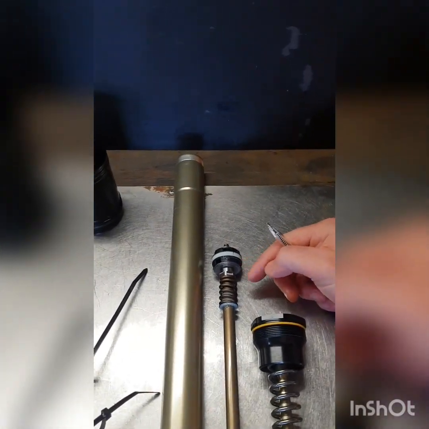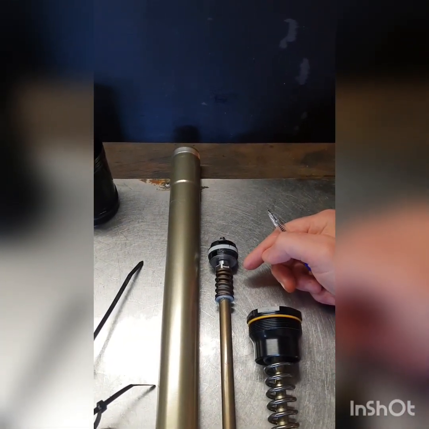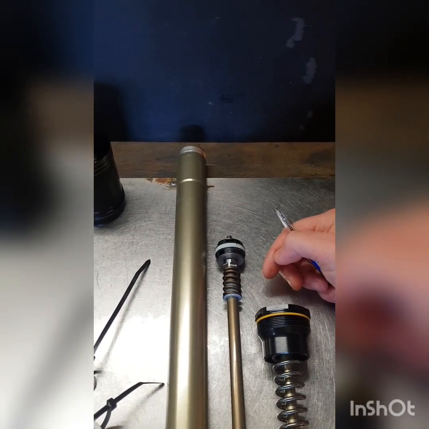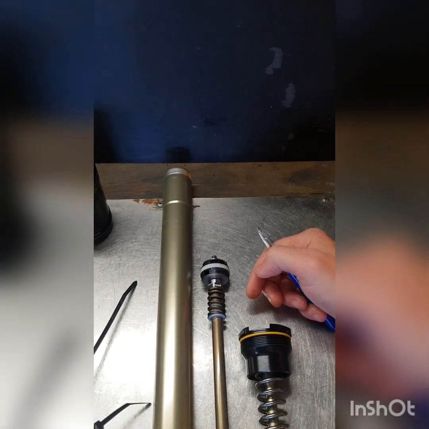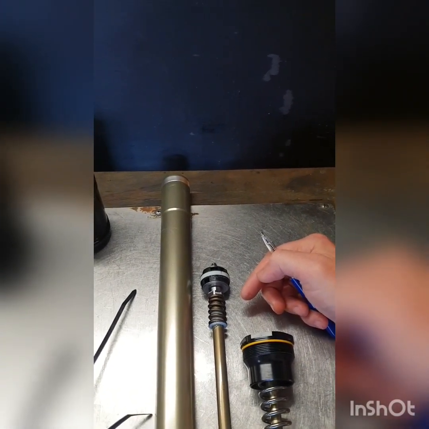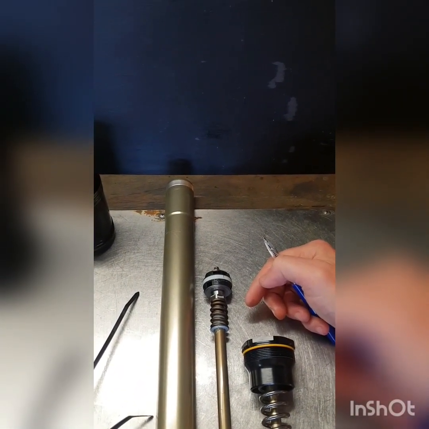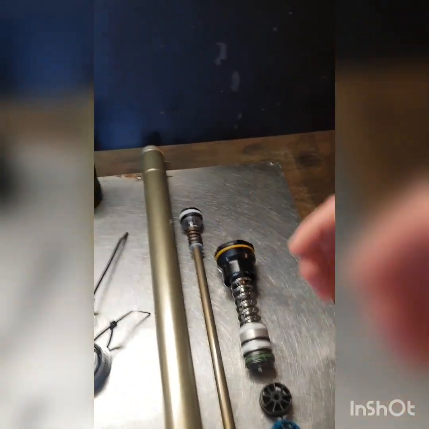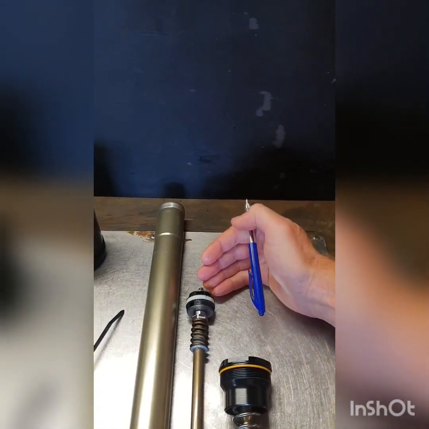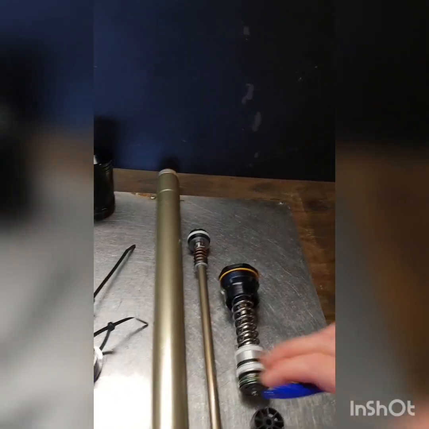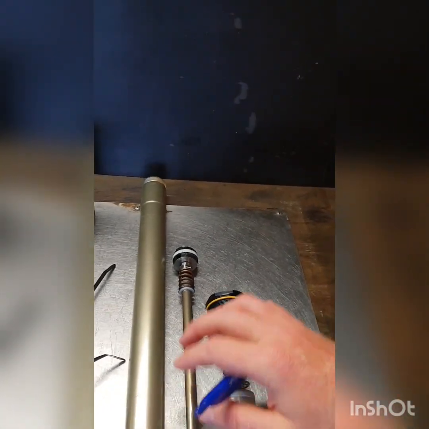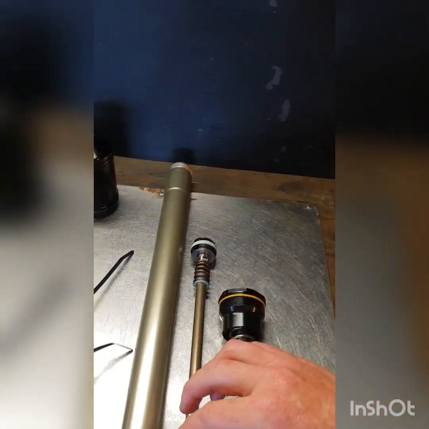So the same thing can happen on your fork. It's quite common to see guys use excessive amounts of float. Back in the day, it was all check plates, half a mil float, plenty of bleed, all that sort of stuff, and it was quite common for people to complain about harsh forks or heaps of deflection. The reason was you were never creating enough pressure in front of the piston to drive the oil through the base valve.